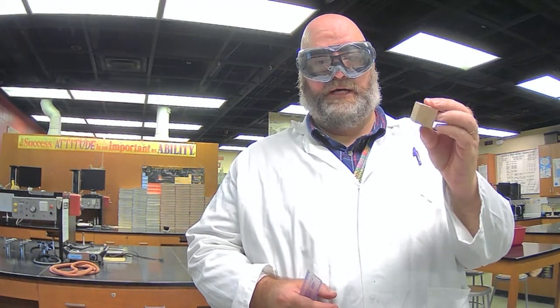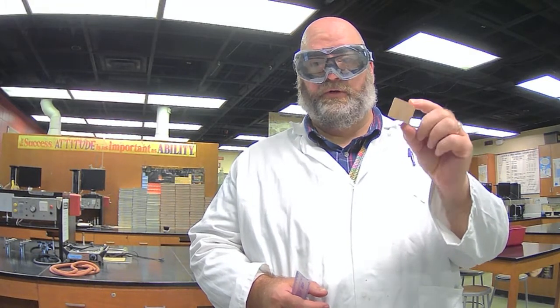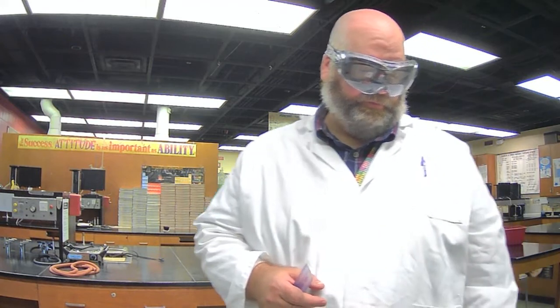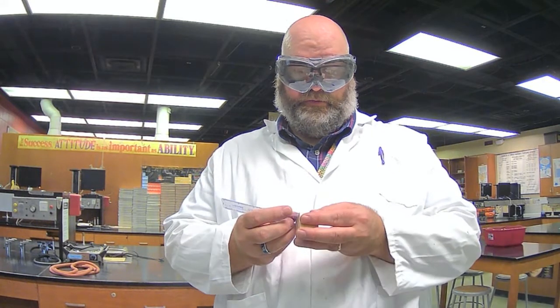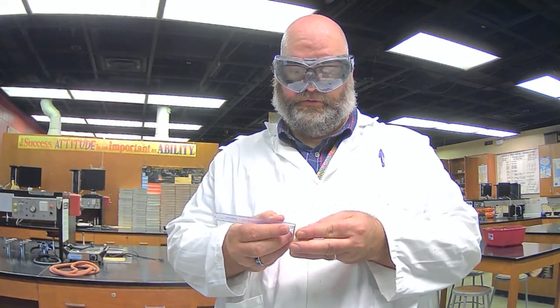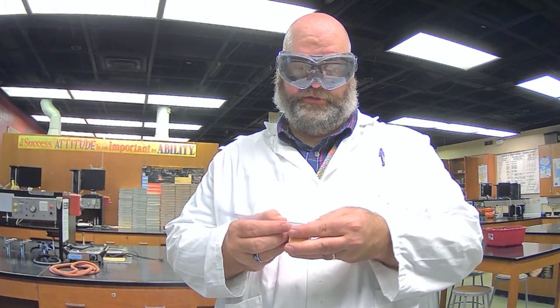The last wooden block that we're going to measure is the cubic one. I'm assuming it's a cube. We're going to measure it just in case. We don't want to assume in a lab. The mass is 19.69 grams. One dimension of the cube is 3.00 centimeters.